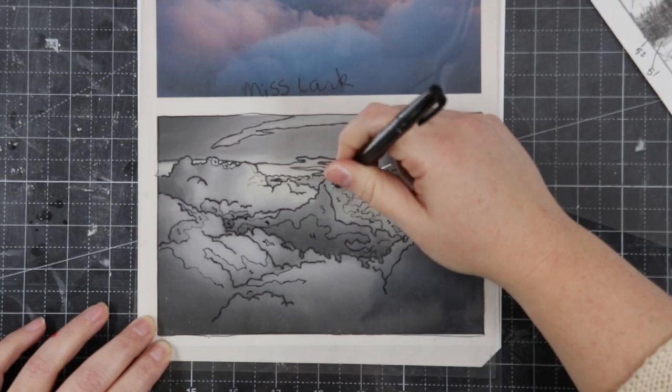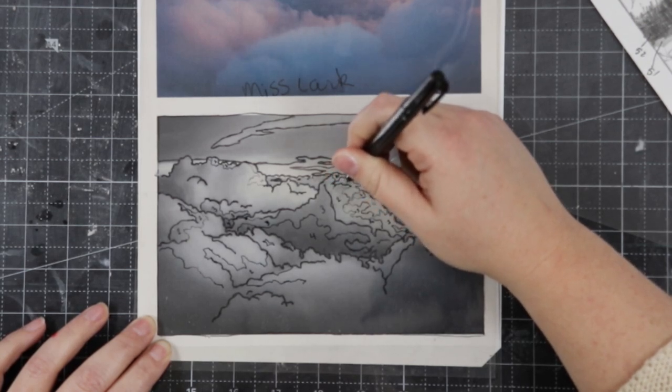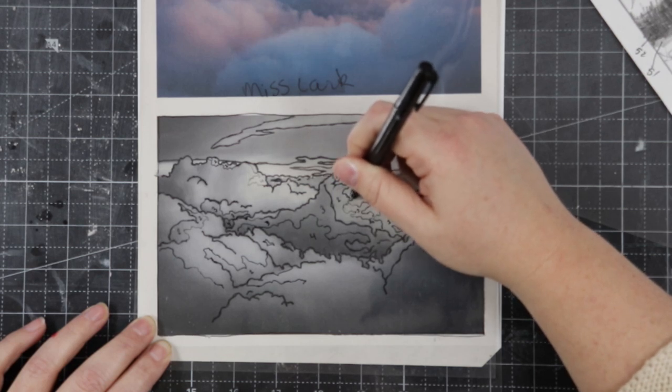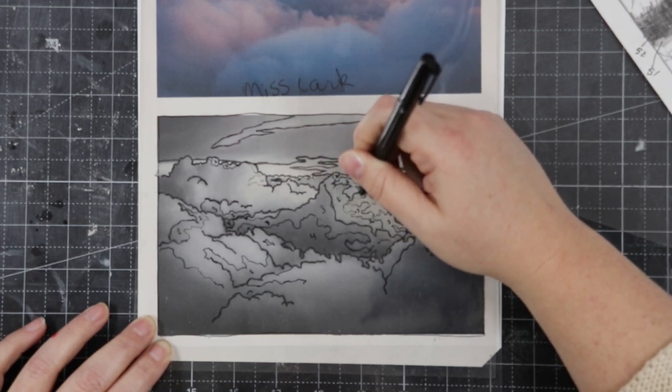Now y'all be careful, I just totally smudged my lines. So make sure you're not putting your hand too tightly on the paper.